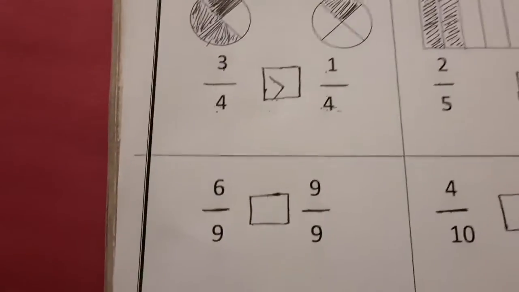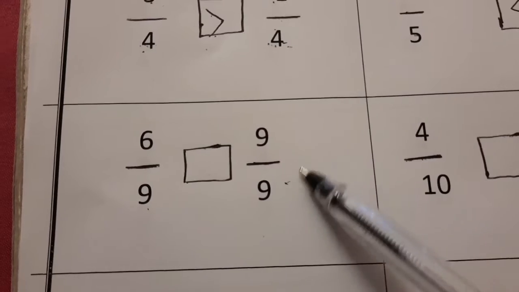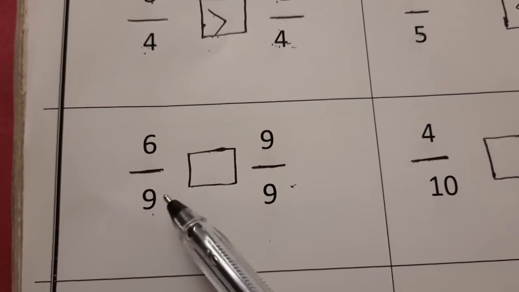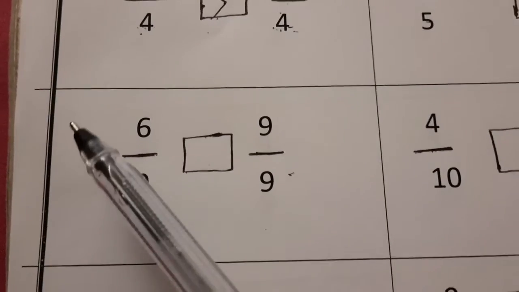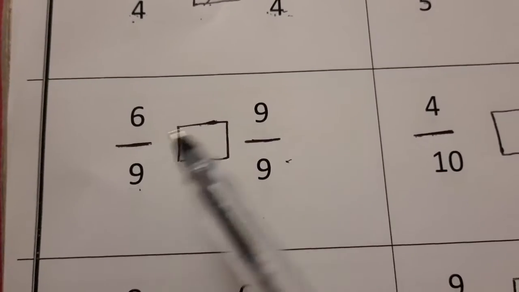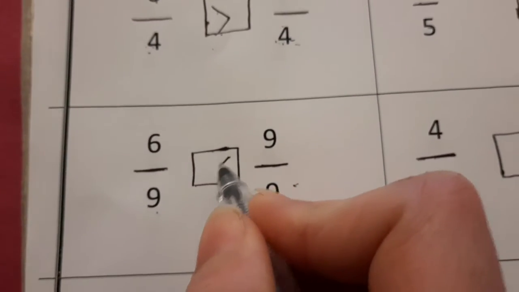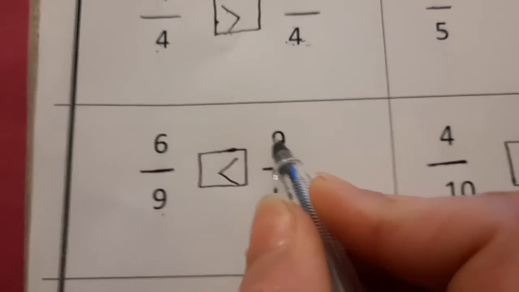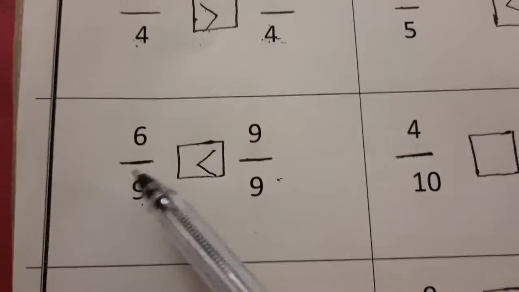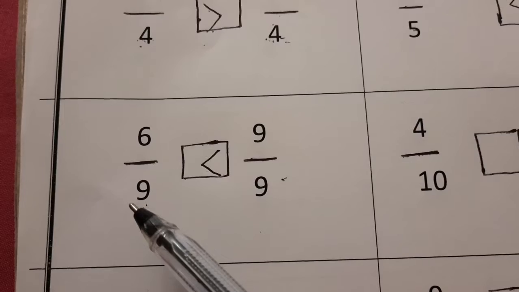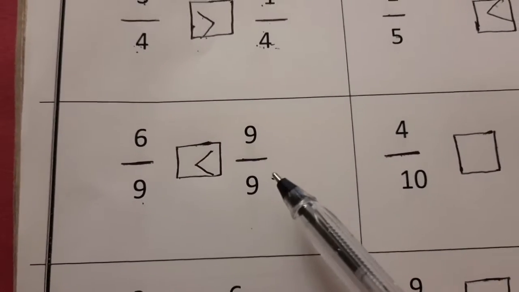Now, number 3. Look at here, please. We have 6 out of 9 and 9 out of 9. Total parts the same, 9 and 9. Now we will compare between 6 and 9. Which one is greater? Number 9. Write big mouth beside 9, small mouth beside 6. We can write this fraction. 6 out of 9 is smaller than 9 out of 9.